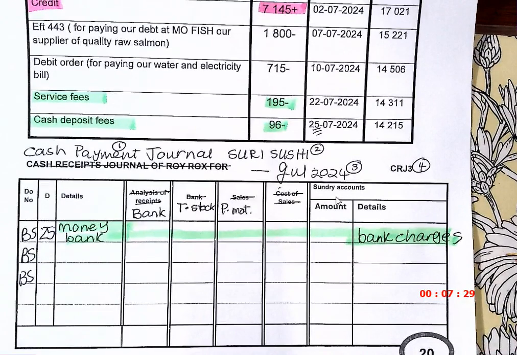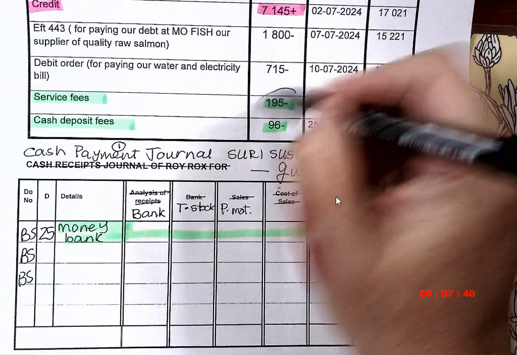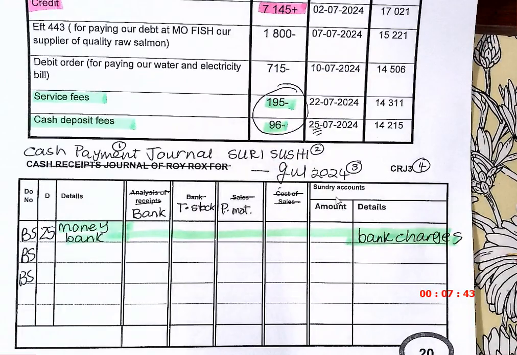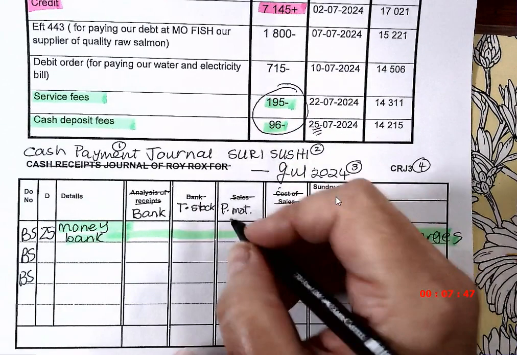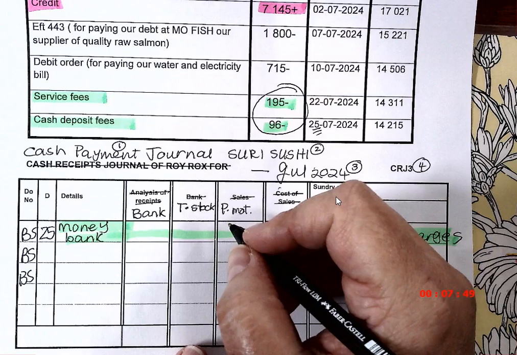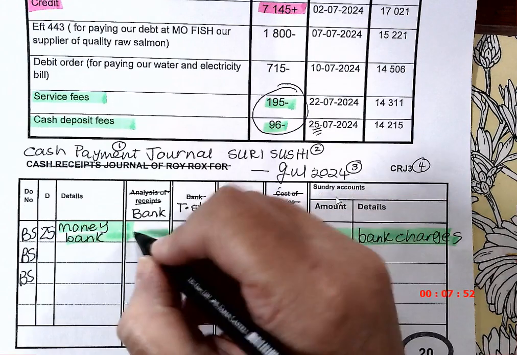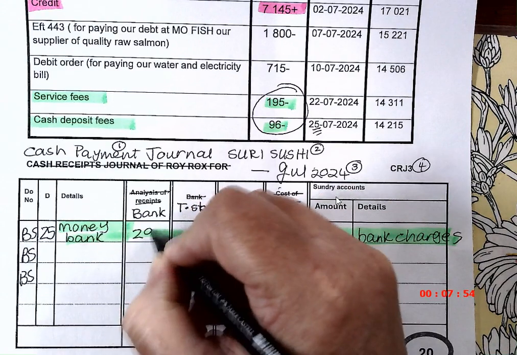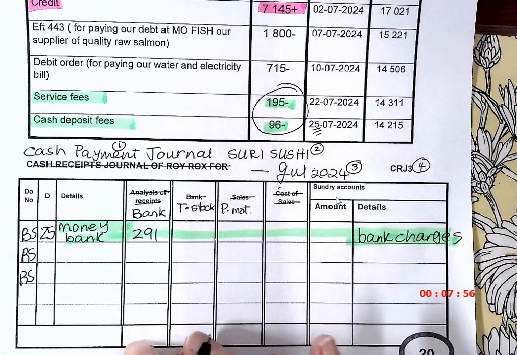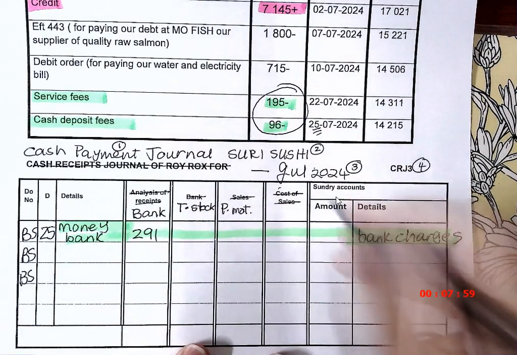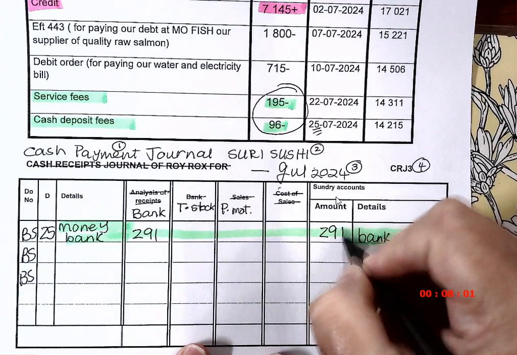So, here we go. So now, what is the amount of my bank charges? Tell me. What is the total of the bank charges? I just highlighted it for you. Plus 96. So it's what? 285. 291. So I'm going to put it in the bank. Remember, everything goes in the bank. And in the sundry, 291. You see?